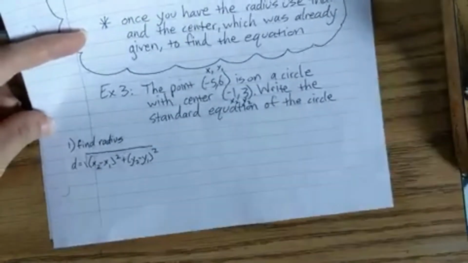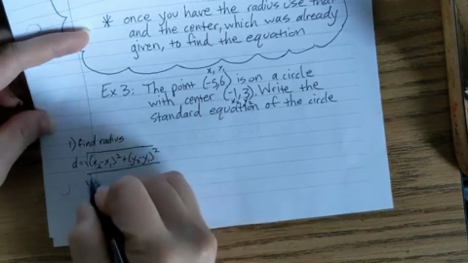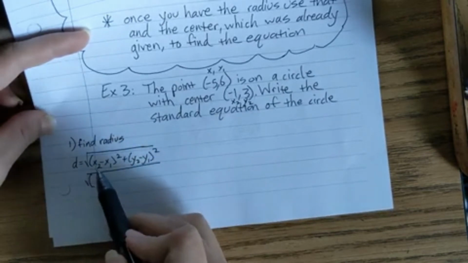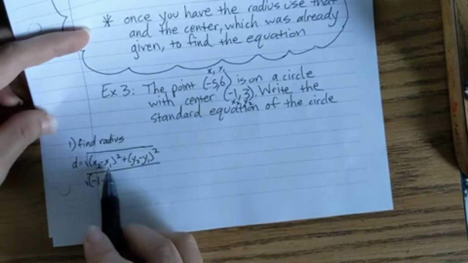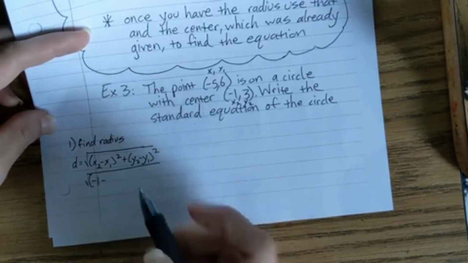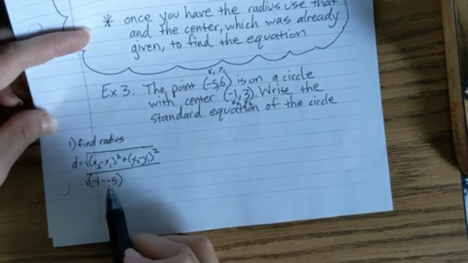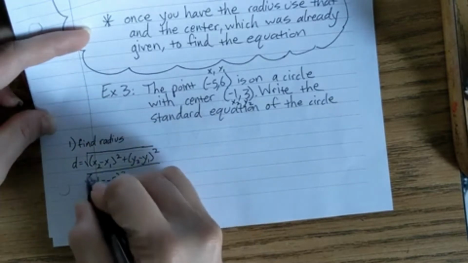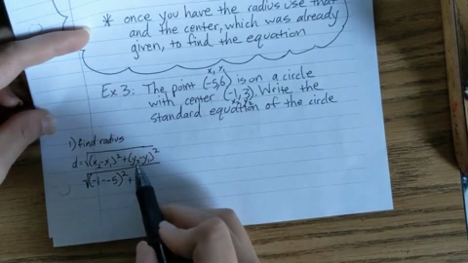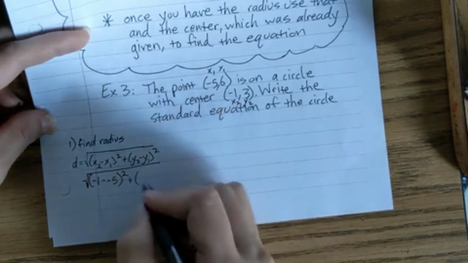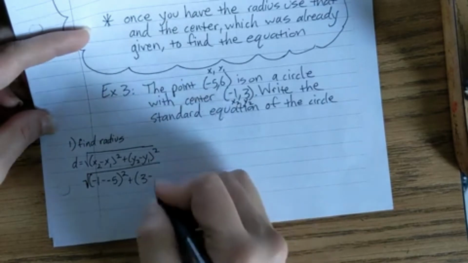So let's look at this. Let's look at where my x2 is. It's -1, so I'm going to put -1. Minus x1. Let's see what my x1 was. That's -5. So notice again, I didn't not put the negative. I put minus -5. And then we've got y2 is our next thing. y2 is my 3. Minus y1. My y1 is my 6.